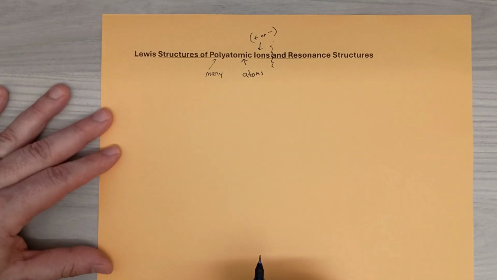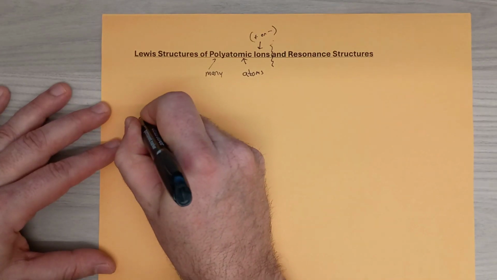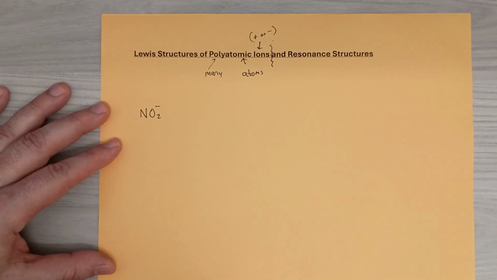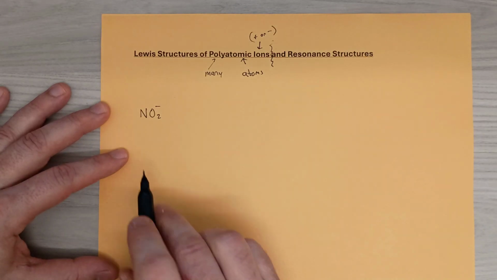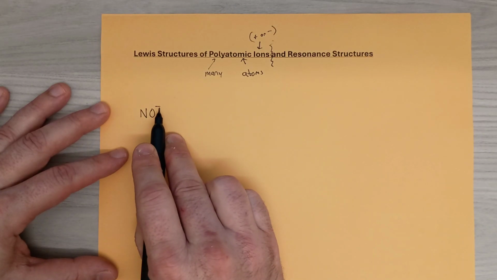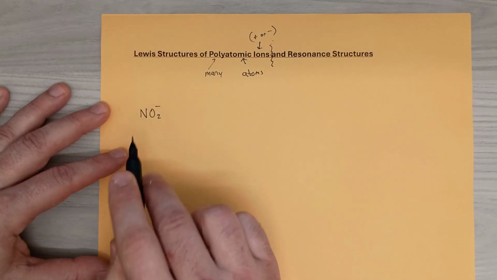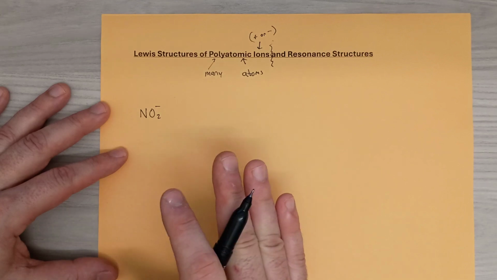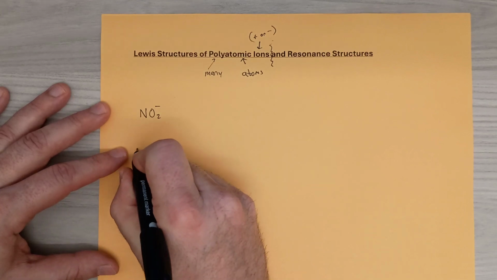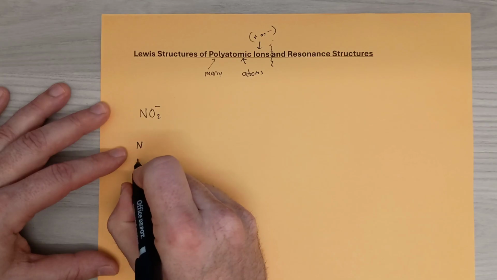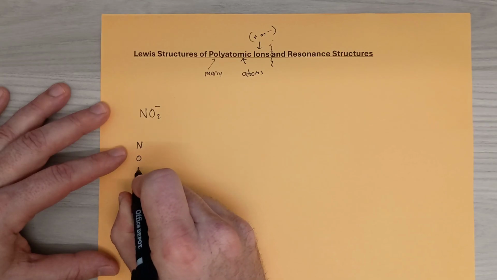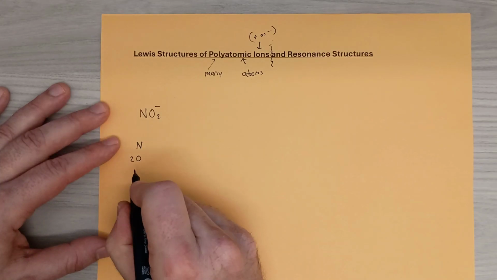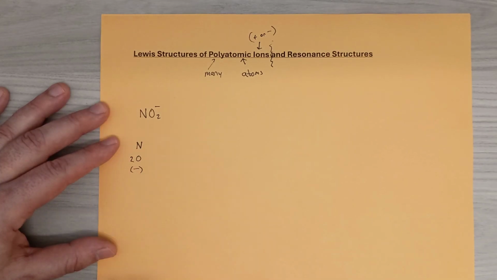That's really it. So let's do a quick little example here, and let's look at the polyatomic ion nitrite. You have a nitrogen, two oxygens with a -1 charge. The -1 charge means it has gained one electron. So the only different step here to a regular molecular compound is when we're adding up the total number of valence electrons in this ion, we have to account also for the charge.